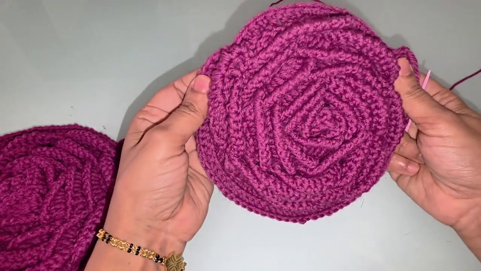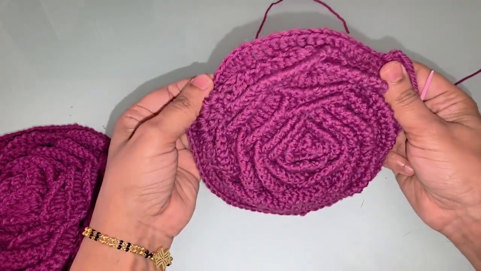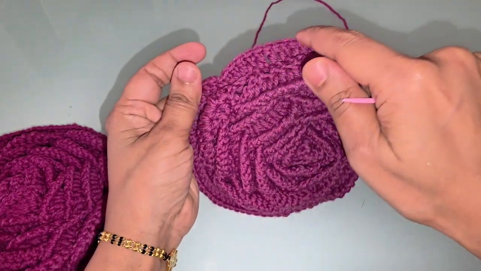We did 60 half DCs in the last round, so you can see this portion.